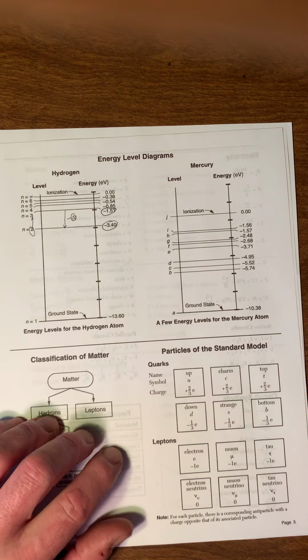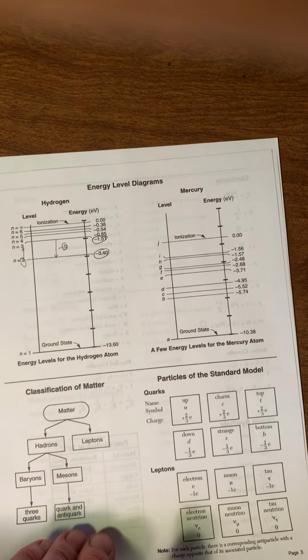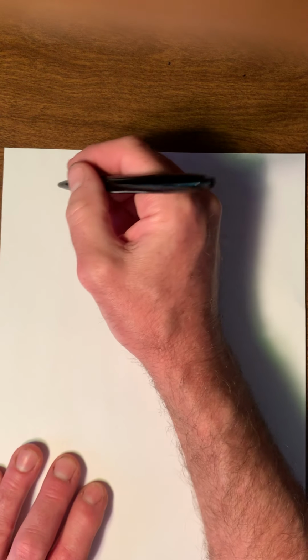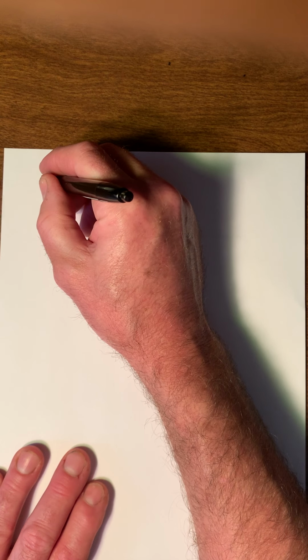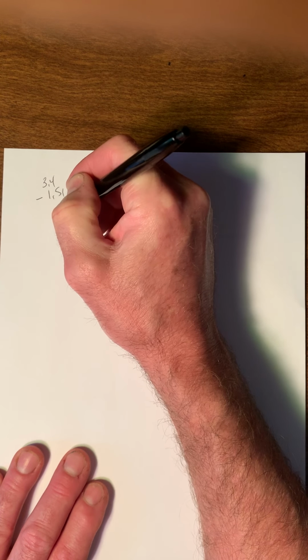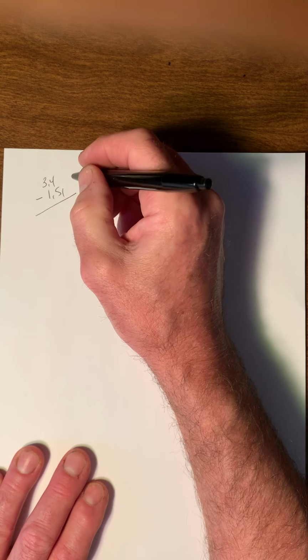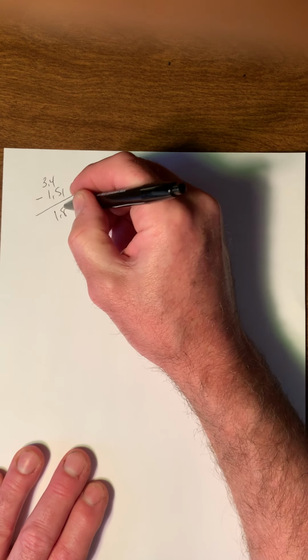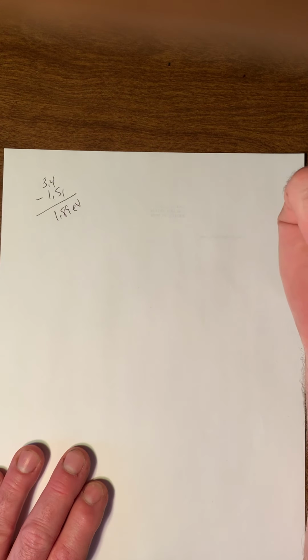So first I got to find this difference. The difference would be, and I'm not going to worry about the negative sign, it's just a difference, 3.4 minus 1.51, right? So what does that give me? That would be 1.89 electron volts of energy. So that's what the electron loses. That's going to be the actual energy of the photon of light coming off of it.